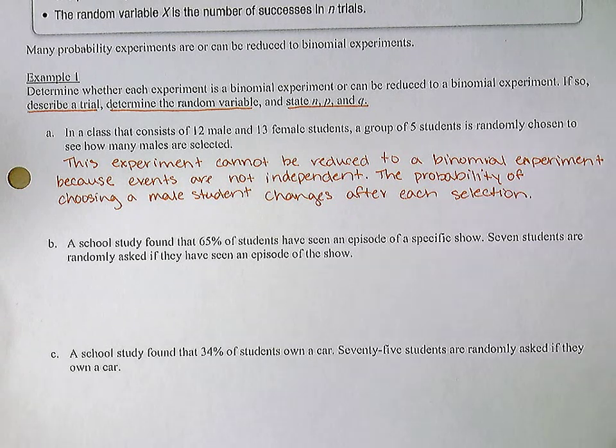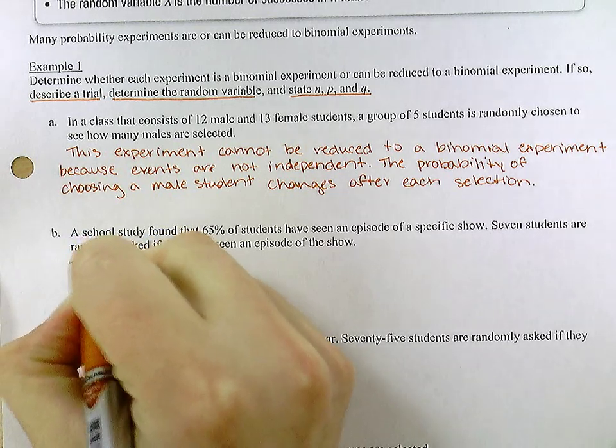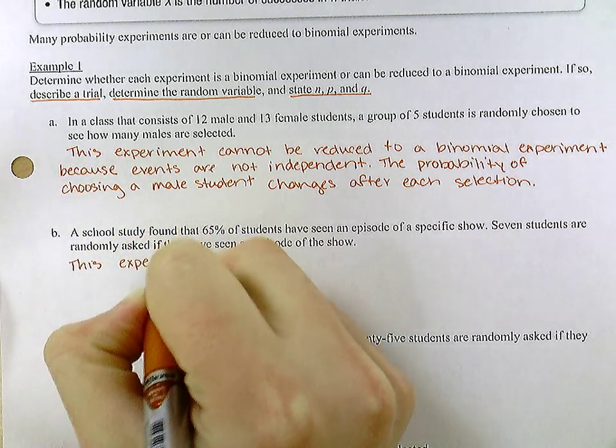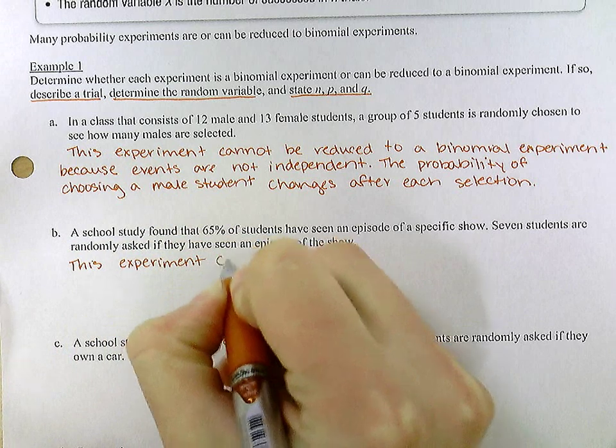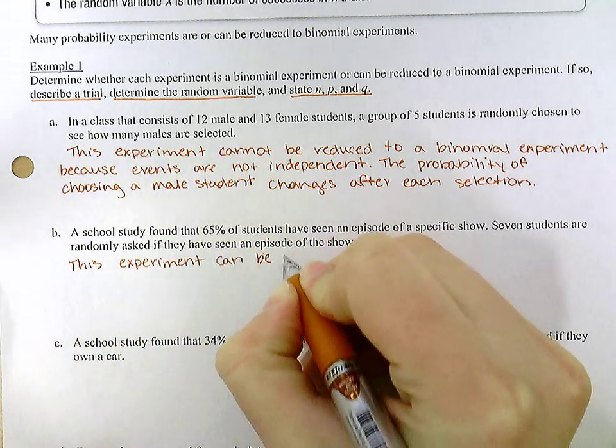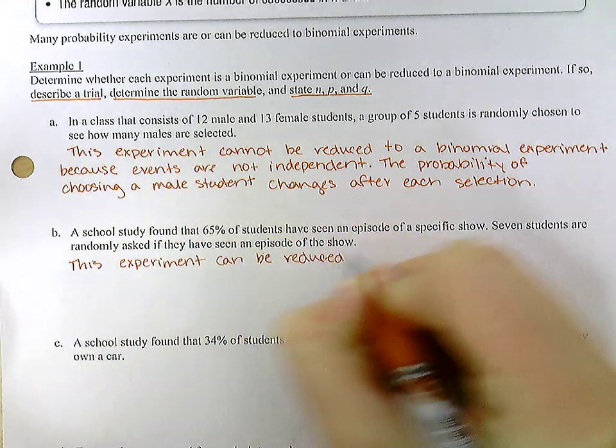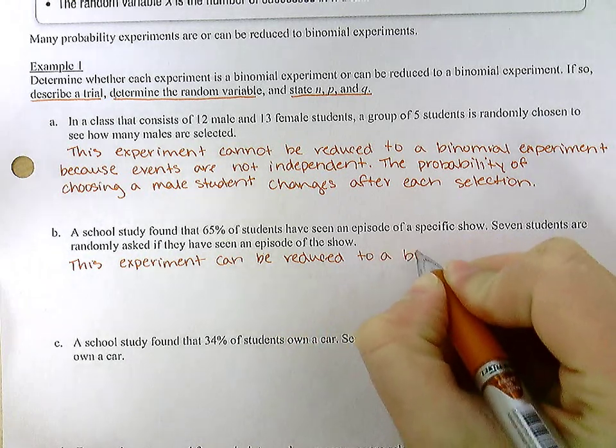Okay, so this experiment can be reduced to a binomial experiment.